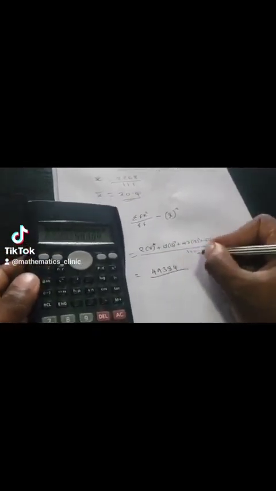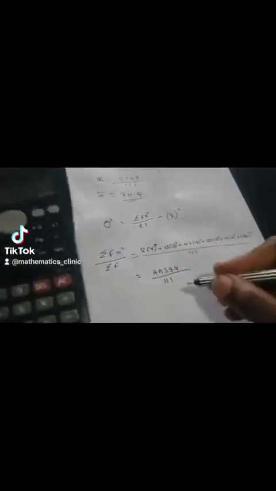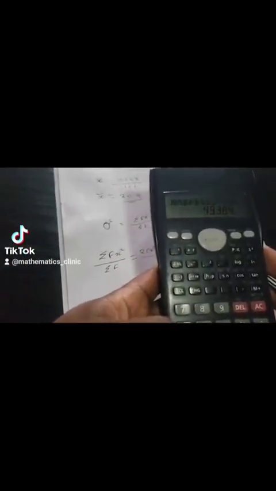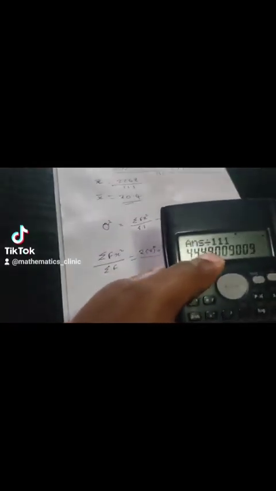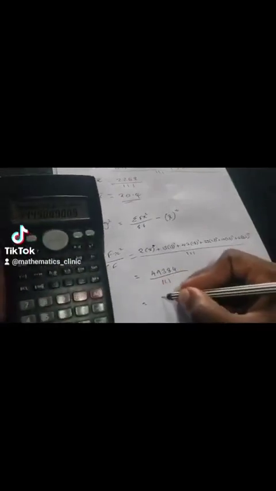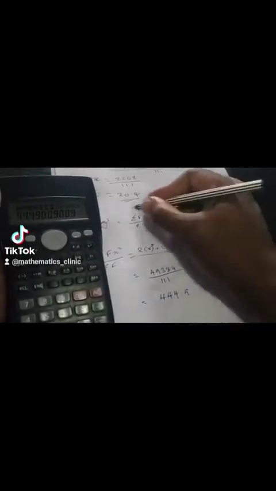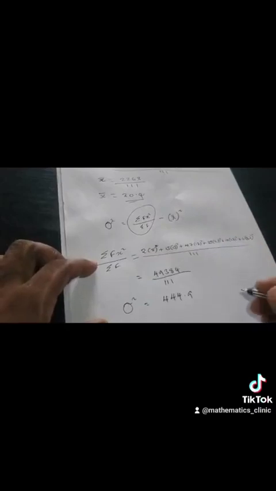That is the total of our frequency. Now that we have that, we get to divide, so we divide by 111. We are going to have 444.9. This is only for that part. For us to find the variance, we get to subtract the square of our mean.